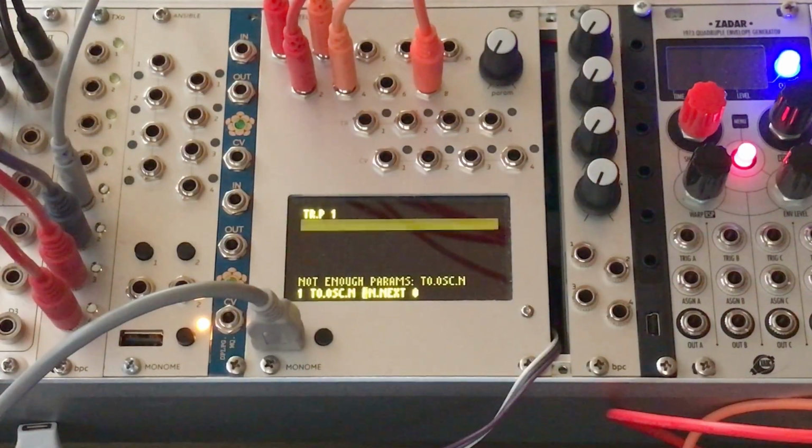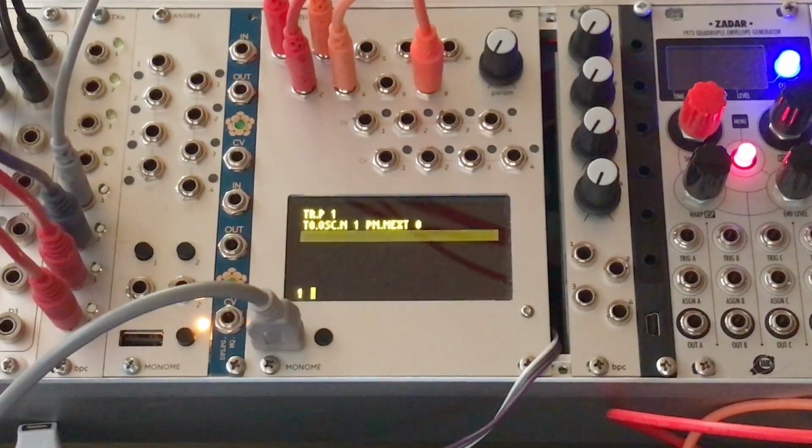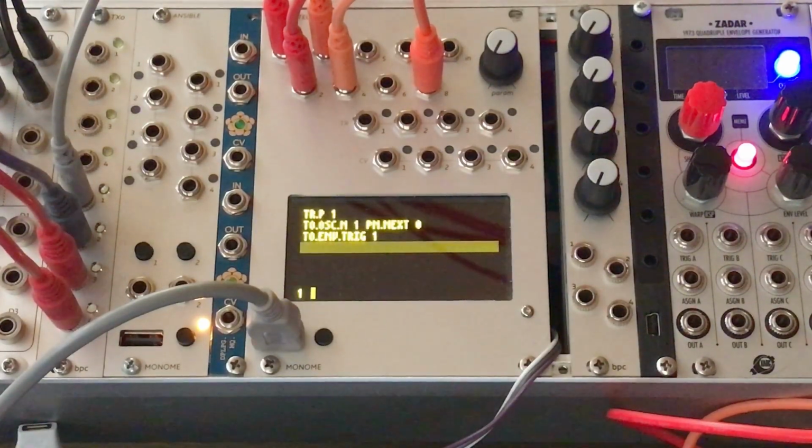And I forgot my 1 there. We're talking about CV port 1. And then let's do TO.ENV.TRIG number 1. So what I hope will happen here is when I trigger this key from the BeatStep Pro, I don't hear anything because it is set pretty low.